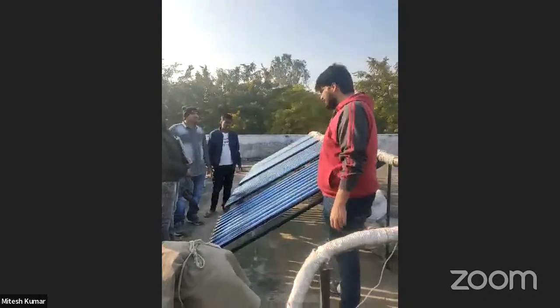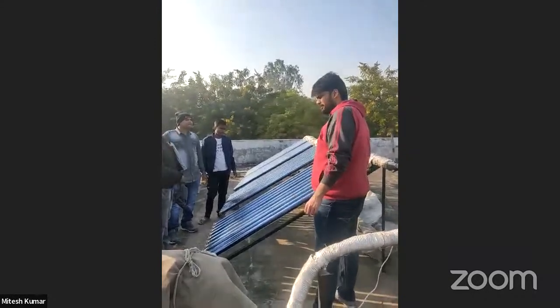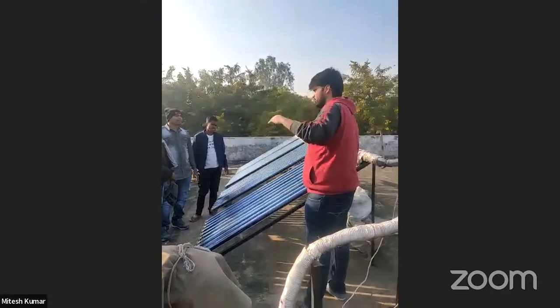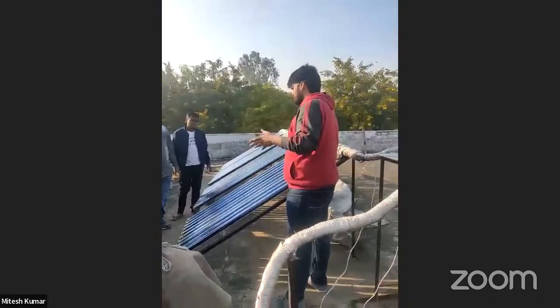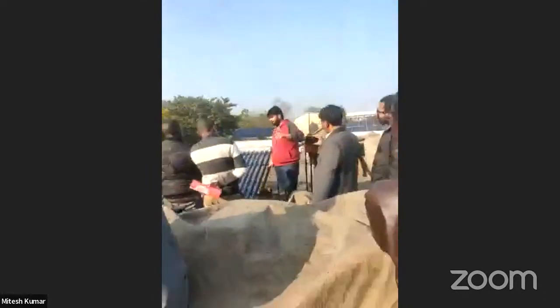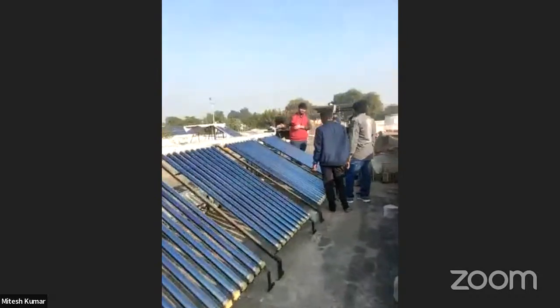It requires a high specific heat capacity. Its flash point should be high, so it doesn't catch fire. And it's about the vaporization temperature.